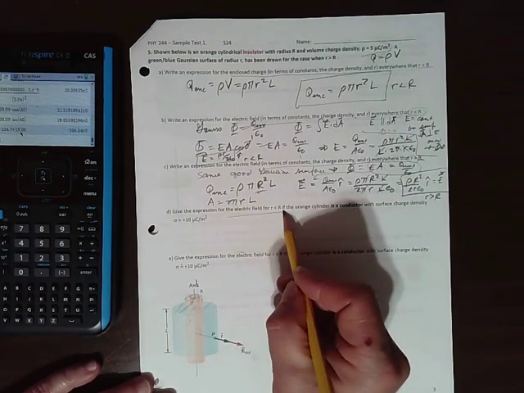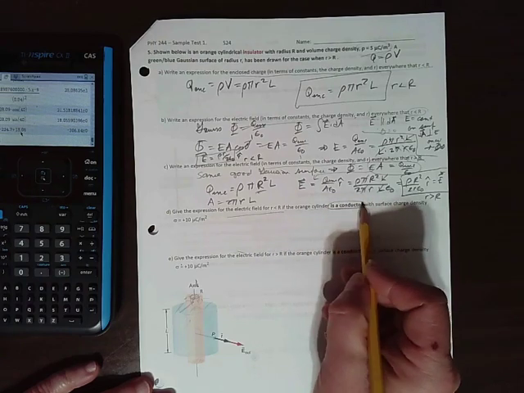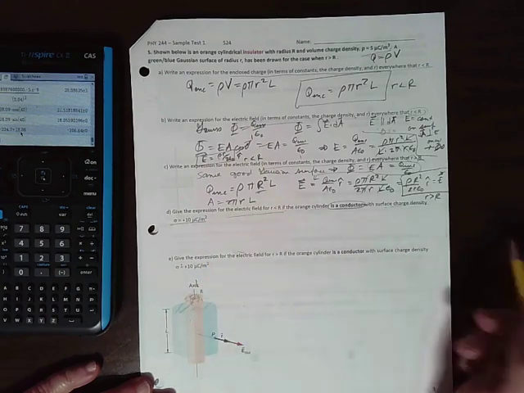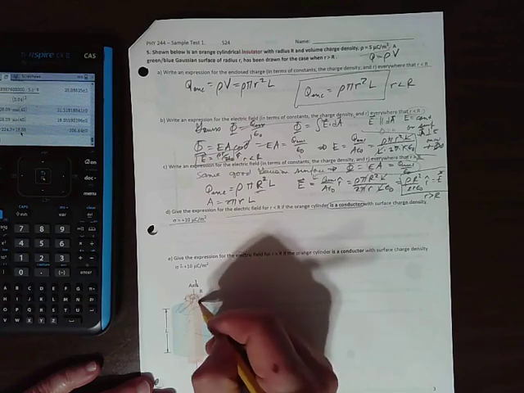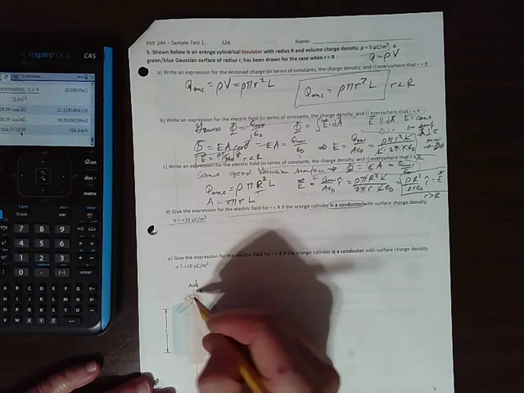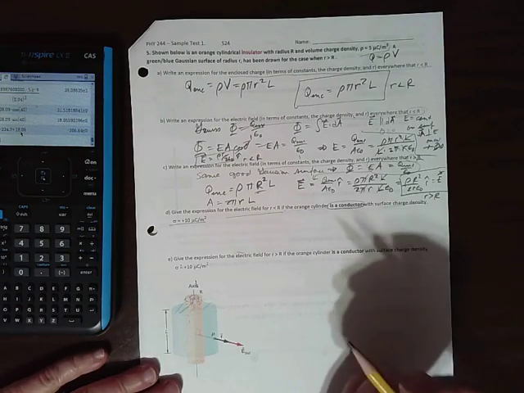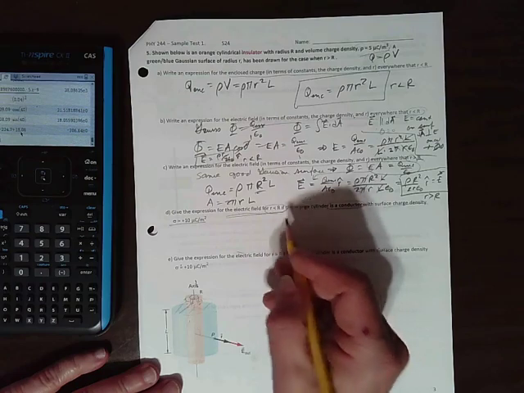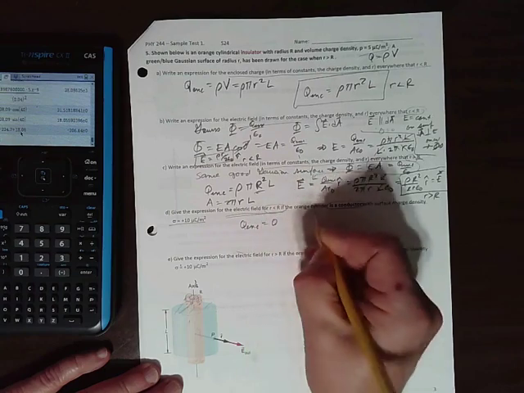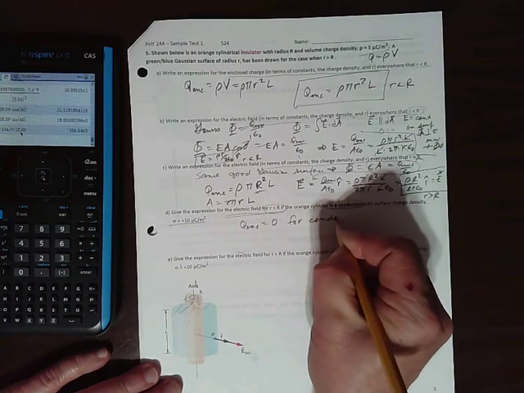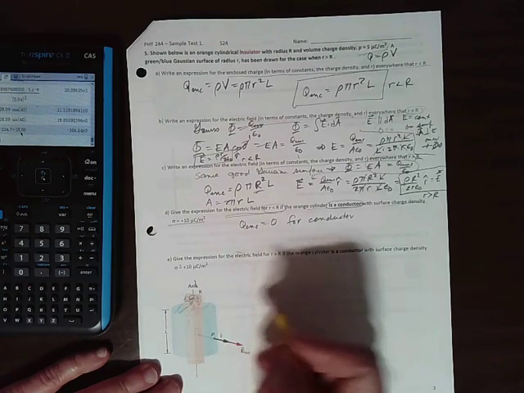Give an expression for the electric field, r less than R, if the orange cylinder is a conductor with surface charge density here. Okay, so now if this is a conductor, what does that mean? That means all the charge will sit on the outside. There won't be any charge on the inside. And the field inside the conductor is always 0 in static conditions. And so electric field less than, okay, so inside here, Q enclosed equals 0 for a conductor, right? Because it's all on the surface. So when little r is less than big R, it's inside here, no Q enclosed.